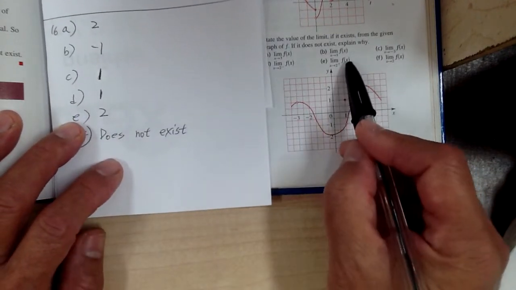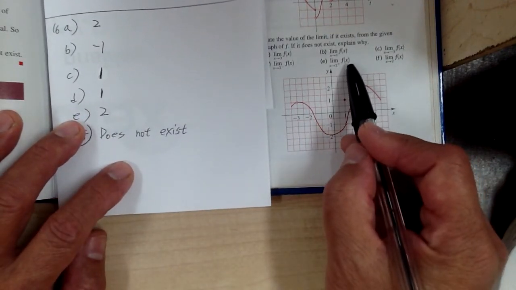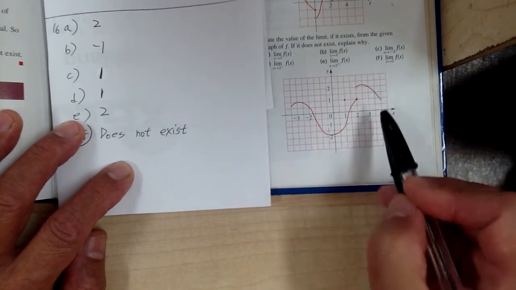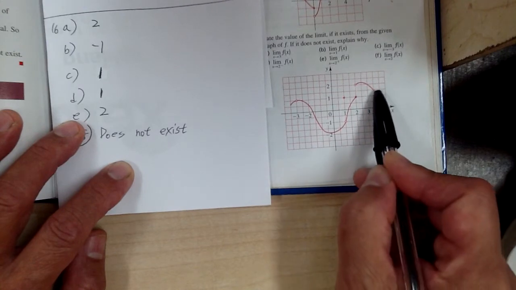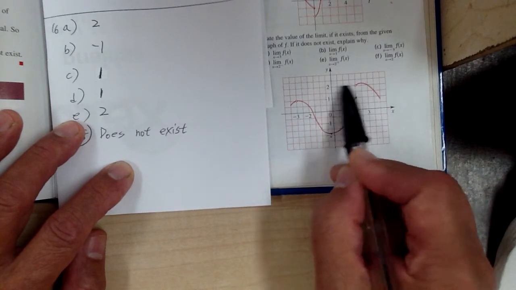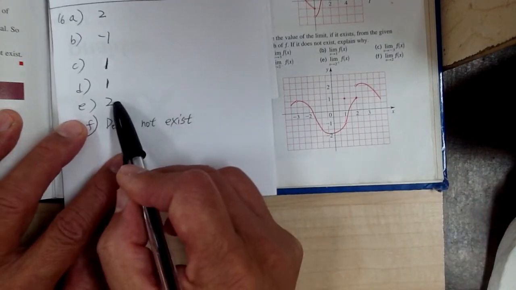Okay, now let's go to E. You want the function to approach 2 from the positive side. So here's a 2, and you want to approach from the positive side. So you're coming from this side, so you will approach 2. Okay, so answer is 2.